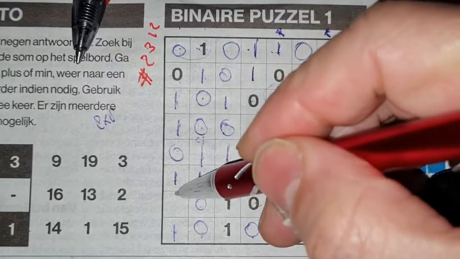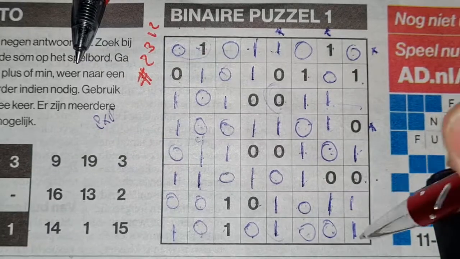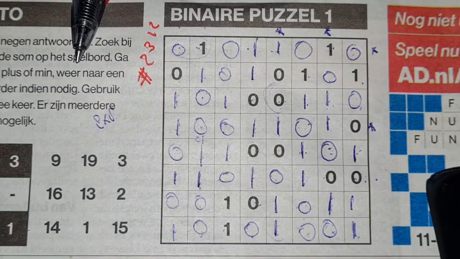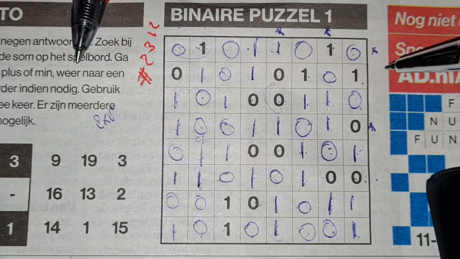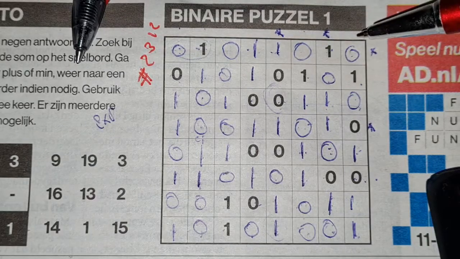Between two 1s comes an O. We have now 4 O's, so the rest are 1s. We have here 4 1s, so the rest are O's. Finished in 5 minutes, alright. Great binary, boys and girls. I like this one. Do you think so?